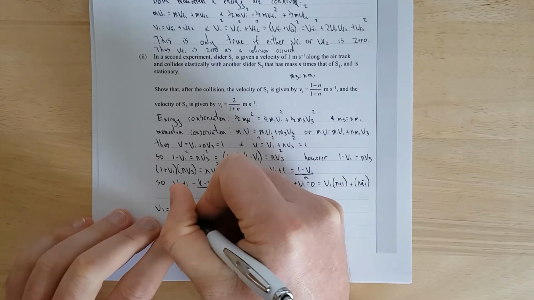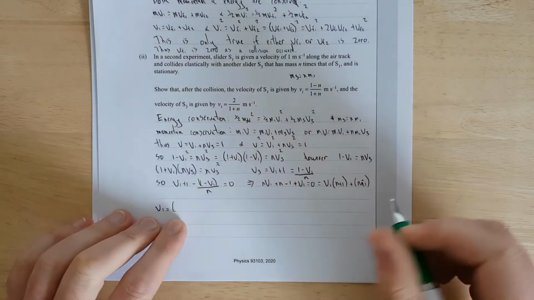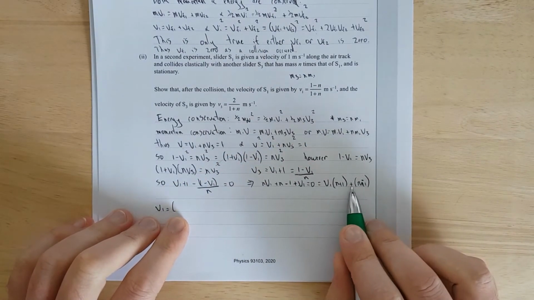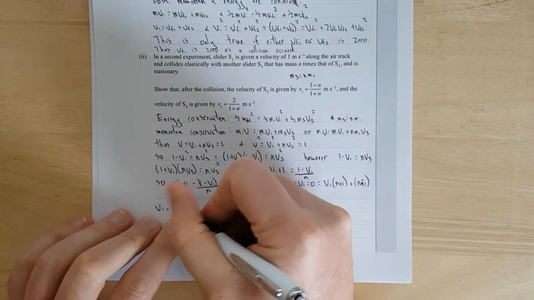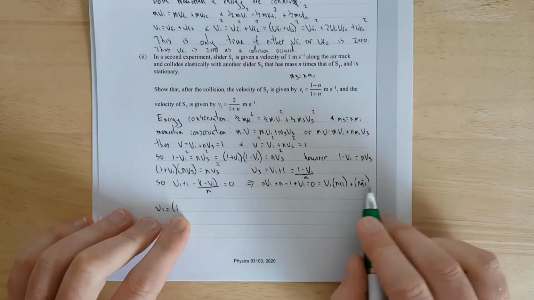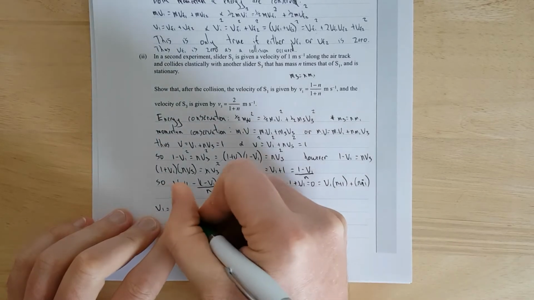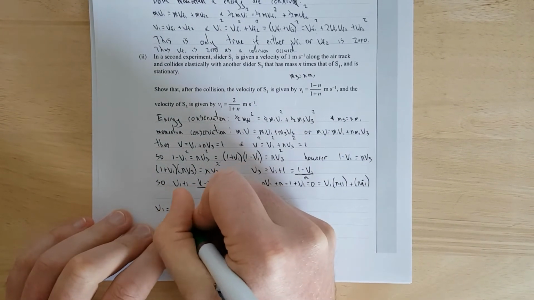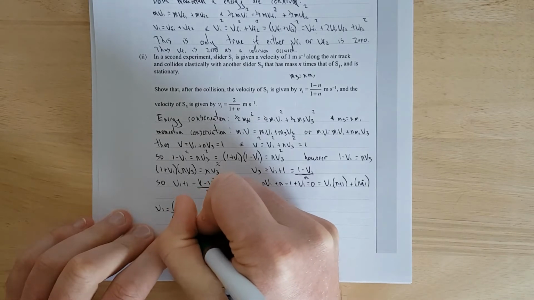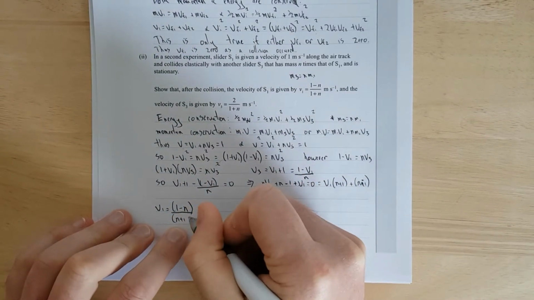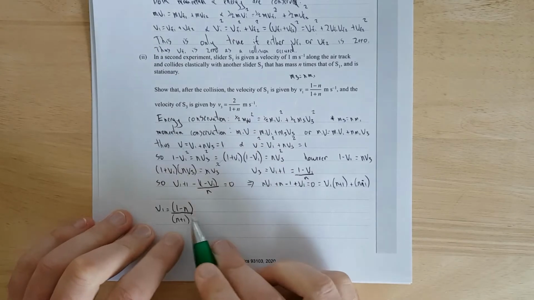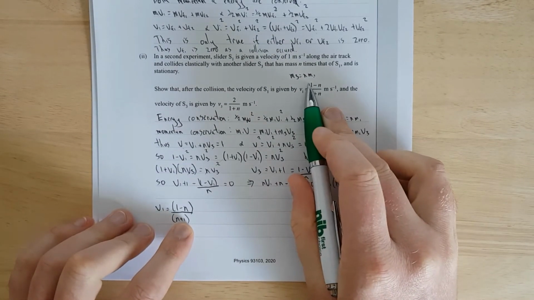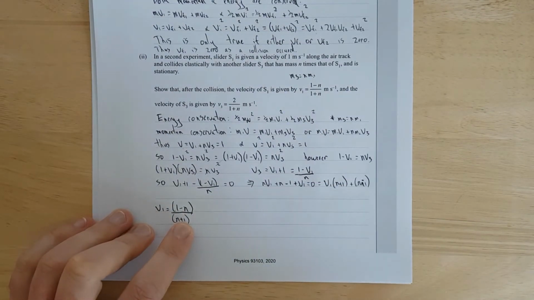V1 is equal to, bracket, so it would have been, move the negative 1 to the other side, so it's going to be 1. And then there was positive n, so it's going to be the other side, negative n. And then we divide by n plus 1. There we go, and we got the first one up here. Cool, what else have we got?